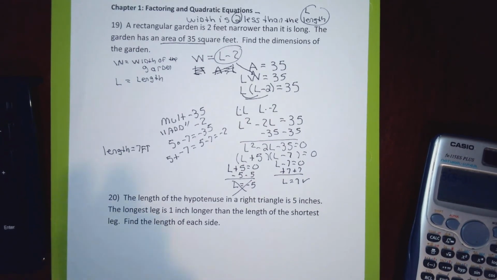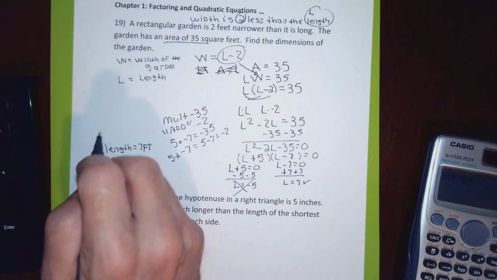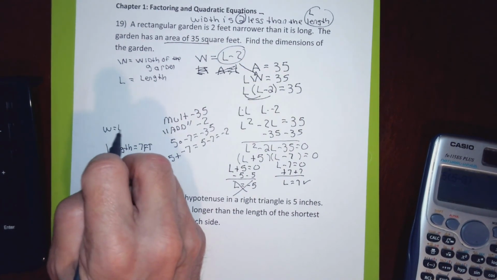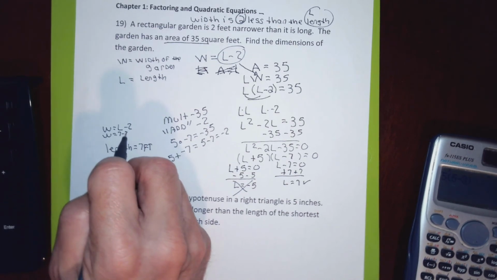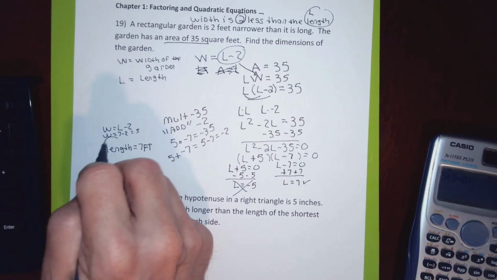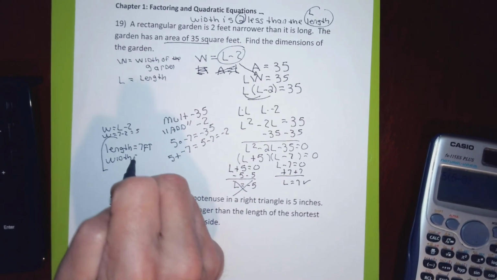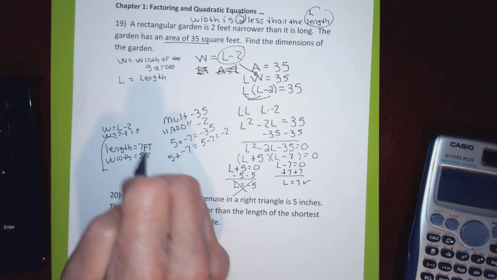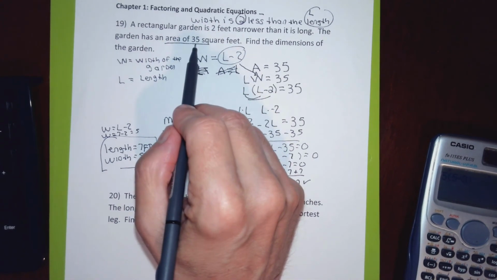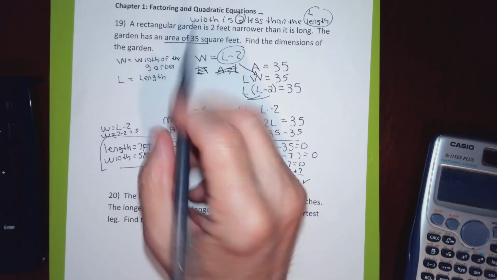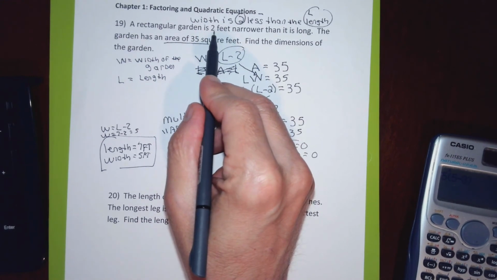And then, because it says the width is 2 less than the length, I'm just going to minus 2. I'm going to say the width is the length minus 2. So the width is the length 7 minus 2, which is going to be 5. So my width is going to be 5 feet. Done. And it fits perfectly because the area of a rectangle is length times width. If I multiply the 7 and 5, I get 35, and they're 2 apart.